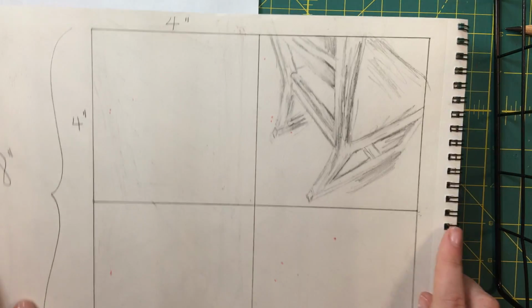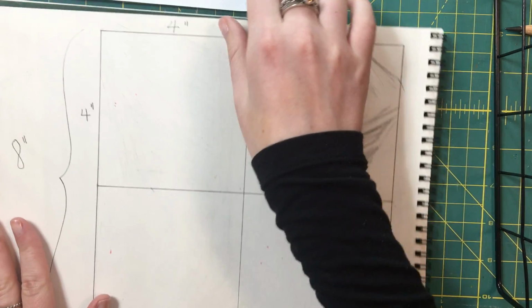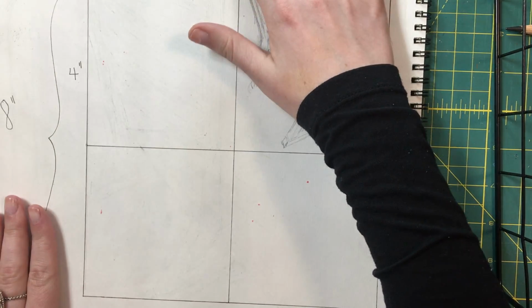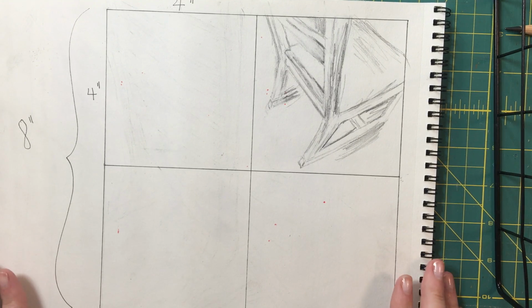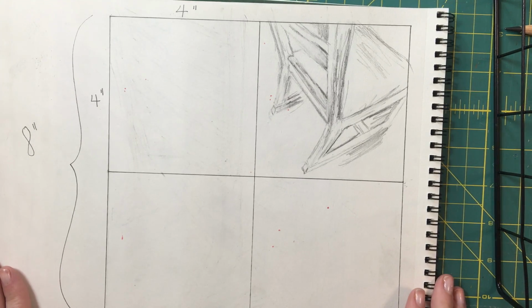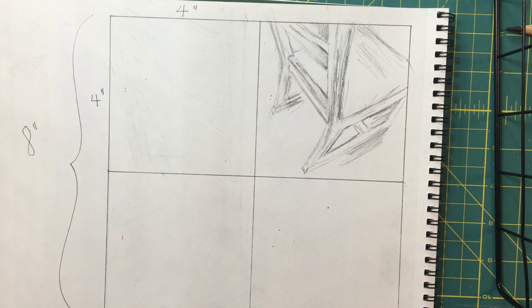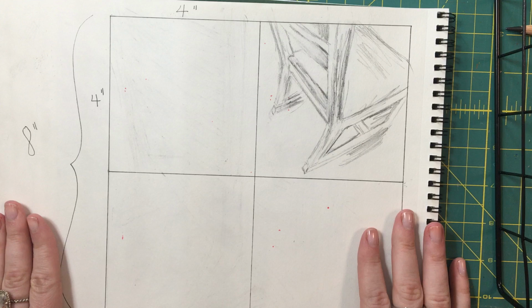So, once you have your piece of paper, it is a regular piece of paper, 8.5 by 11, and if you don't have any paper, try thinking outside of the box and maybe using something recycled. But the best is using paper.